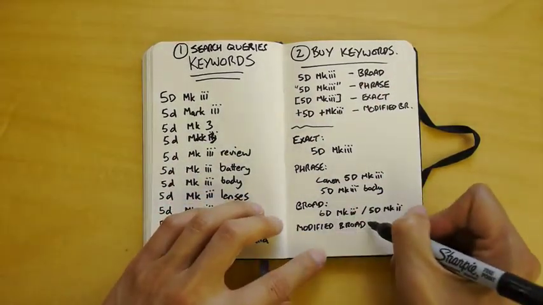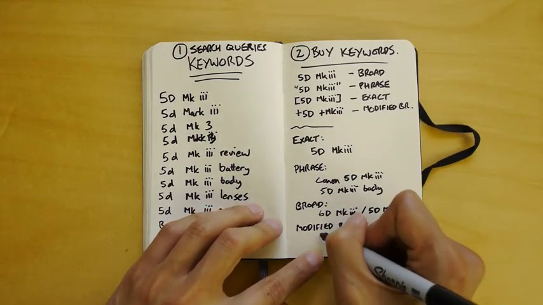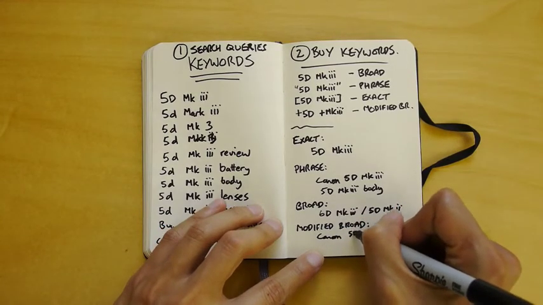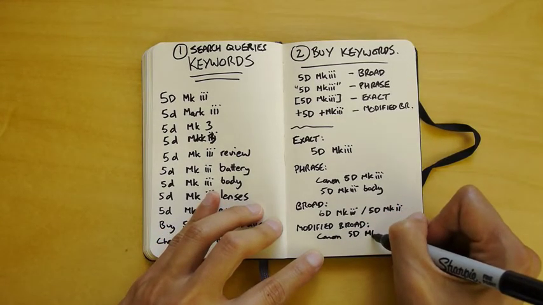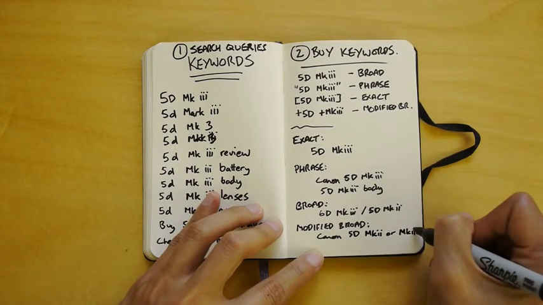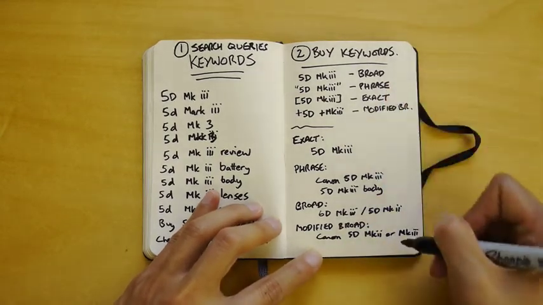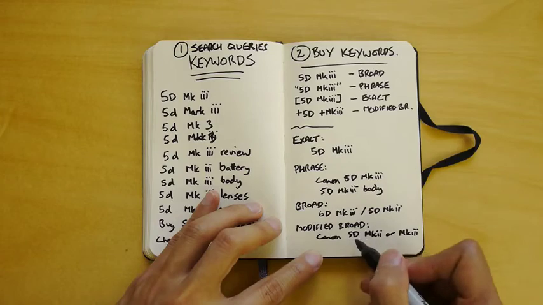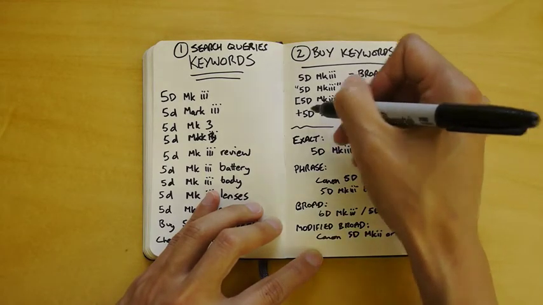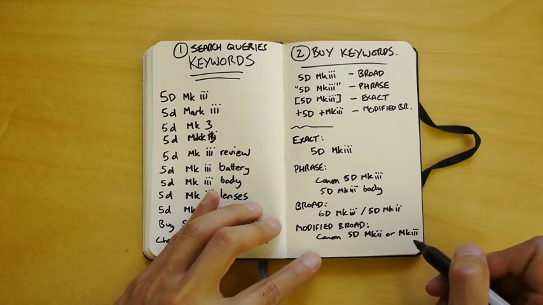So modified broad match could match to a query like, say someone searches for a Canon 5D, say Mark II or Mark III. Imagine that's exactly what they've typed into Google. Then your ad can match to this because the words 5D and Mark III appear in the query, even though it's out of order. Even though there are other words appearing, your ad can still match and show against it.